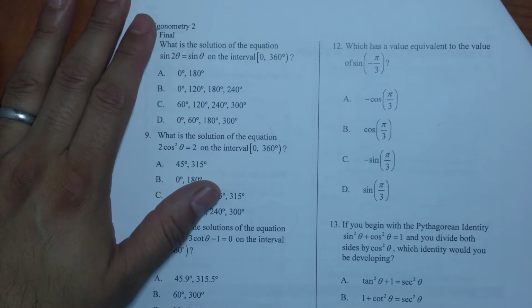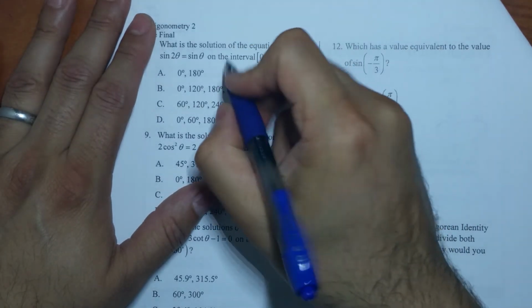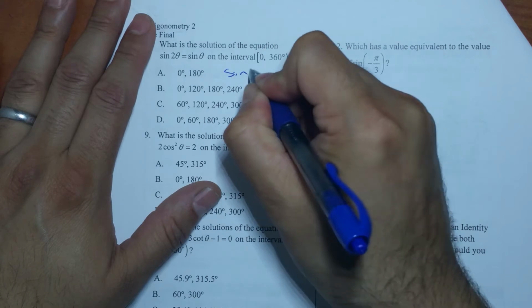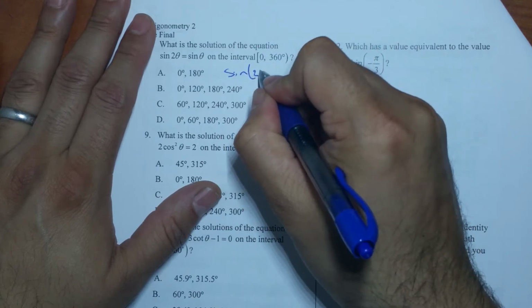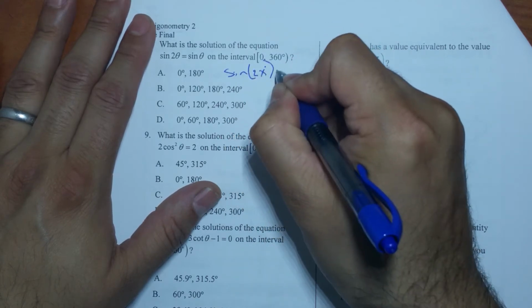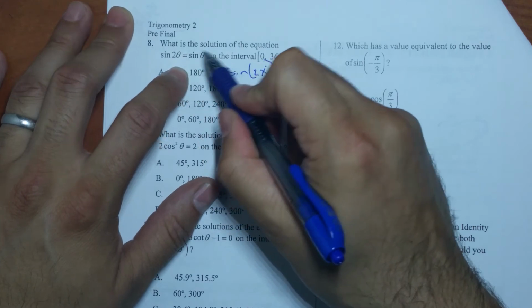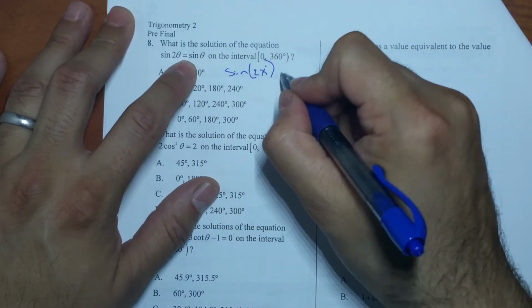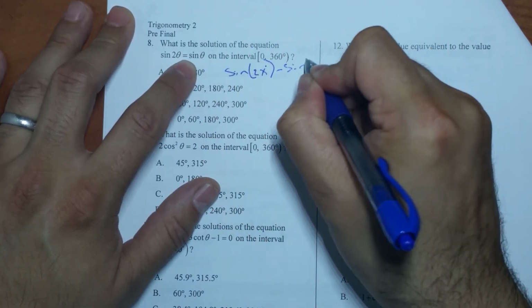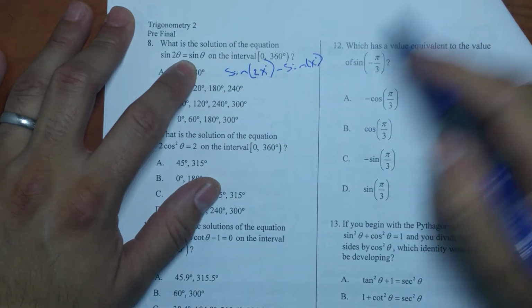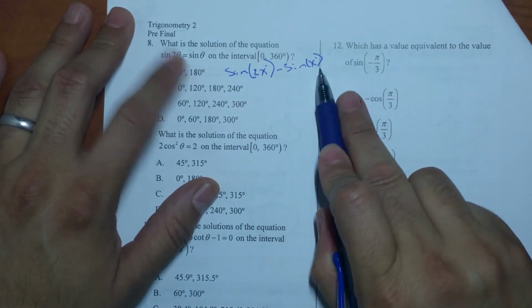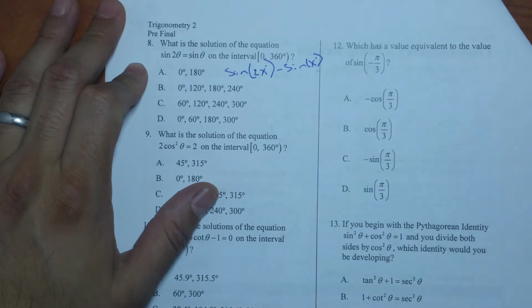Because I have to have it equal to 0. Thank you, very good. So it's going to be sine 2x degrees, and I need to subtract sine from both sides to get it equal to 0. Minus sine x degrees. So this is what I'm plugging in my calculator, right?